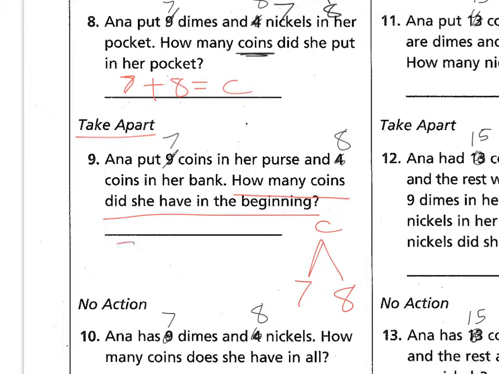Well, guess what? My equation is actually going to look the same. I'm just visualizing this differently. She didn't actually put them together. She is putting them in different spots. And I want to know how many does she have total at the beginning? C coins. So she had 7 in her purse, 8 in her bank, and her total number of coins would be there.